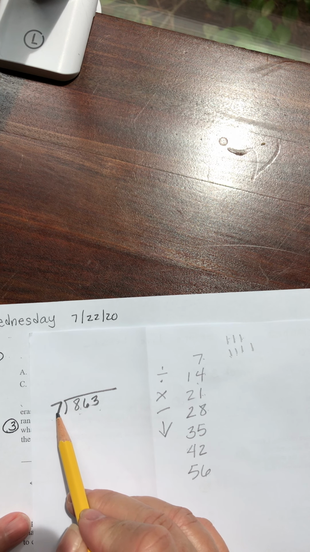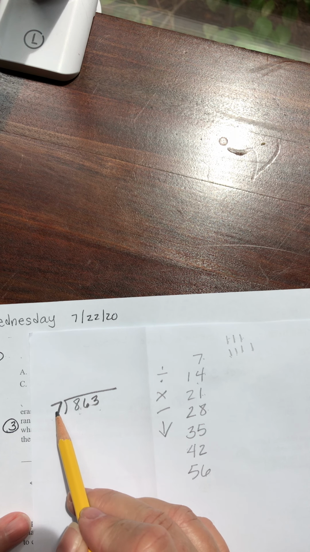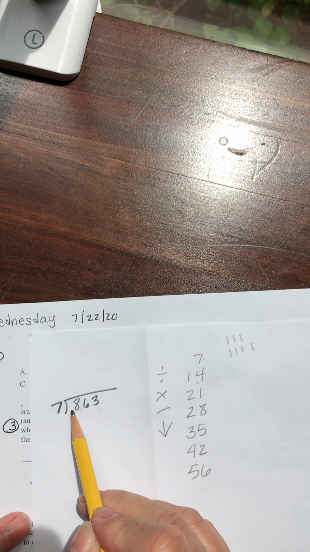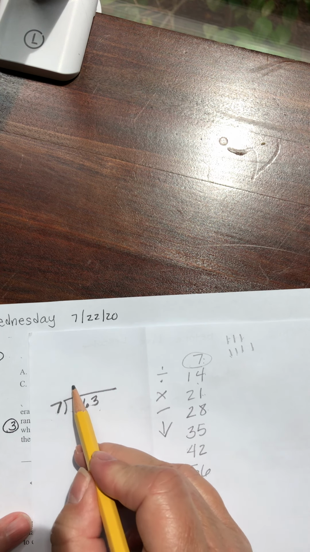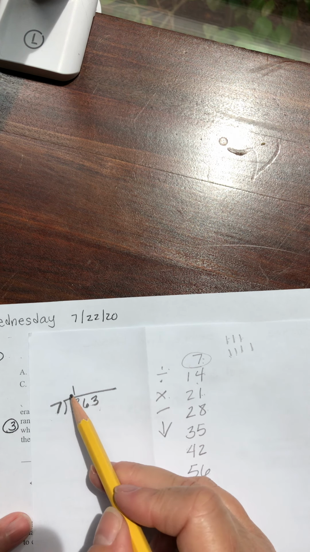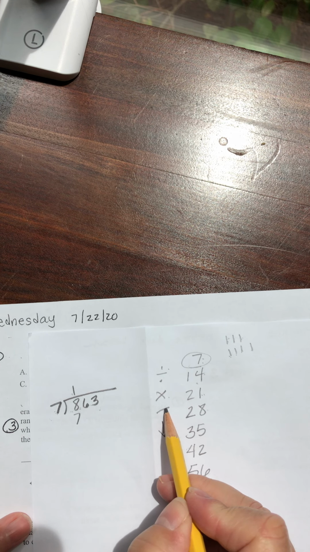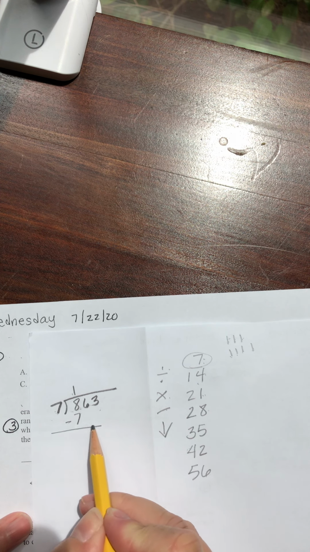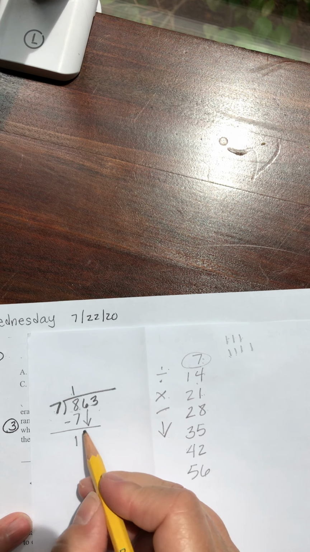8 divided by 7. Will 7 fit into 8? Or if I have 8 pencils, can I divide them with my 7 friends? And how many would each get? 7 here would be 1 time. Divide, I just did. Next I'm gonna multiply. I just wrote down the 1. 1 times 7 is 7. Next, I'm going to subtract. 1. Next, I'm going to bring down the next digit, which makes 16.